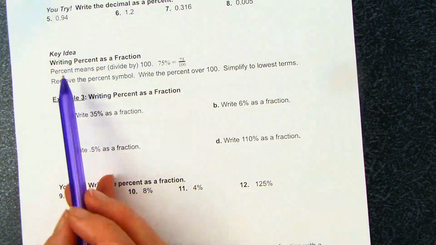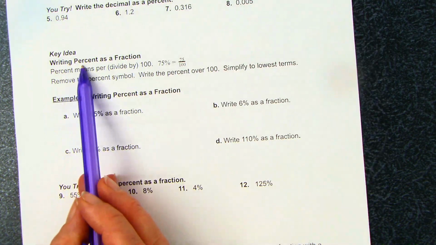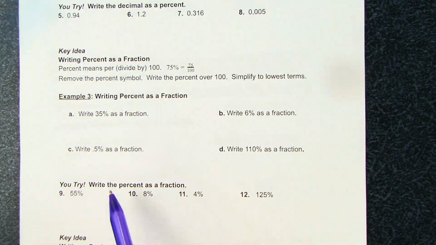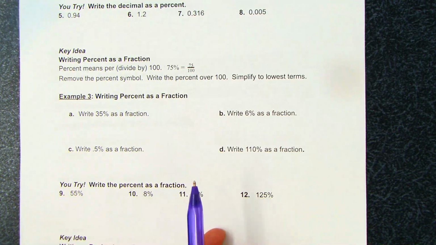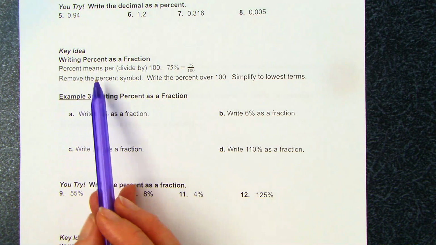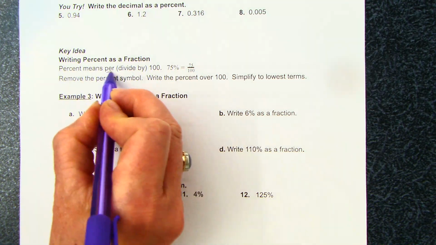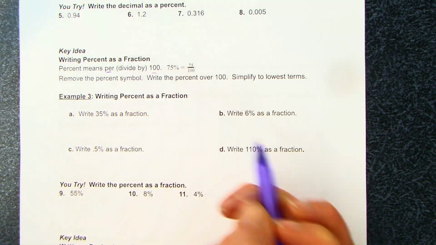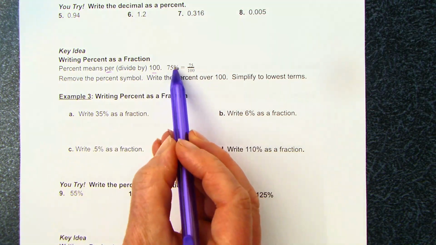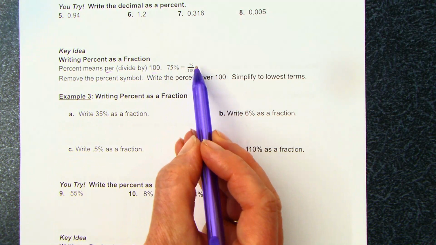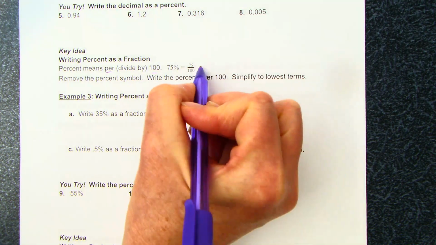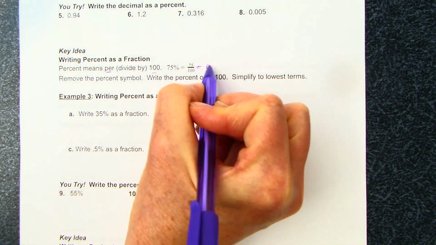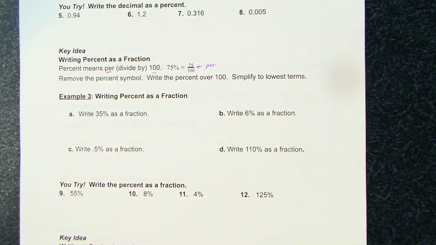Okay, then the next section, we're going to write percents as fractions. So just think about what percent means, okay? Percent means per, which means to divide by, 100. So 75% means 75 per 100, or 75 divided by 100.